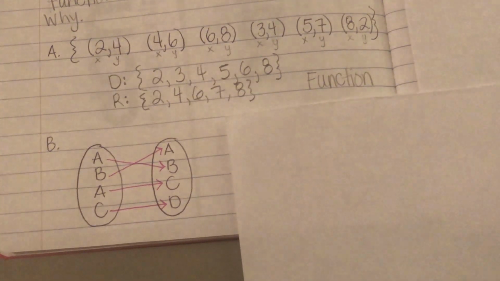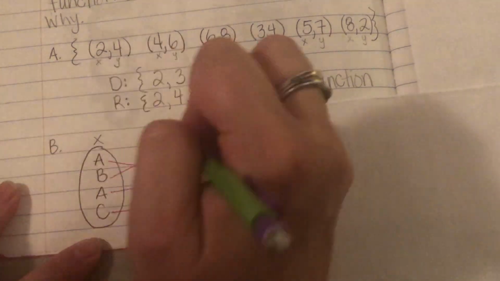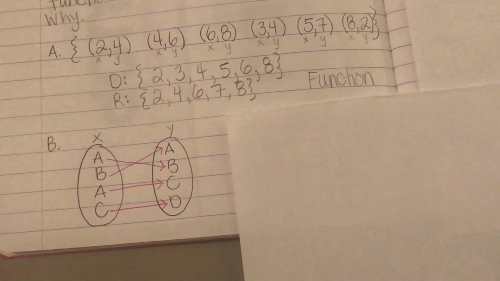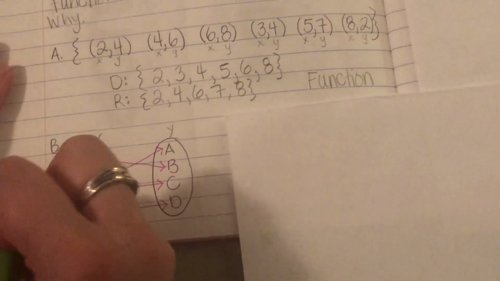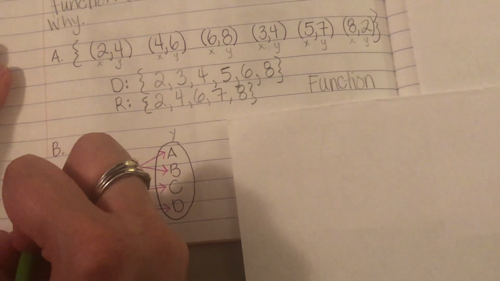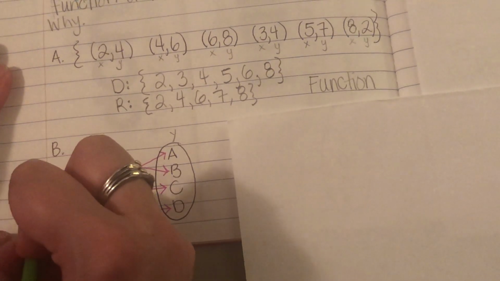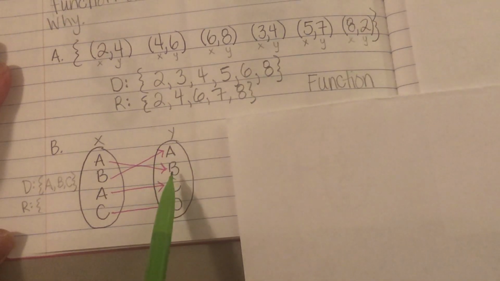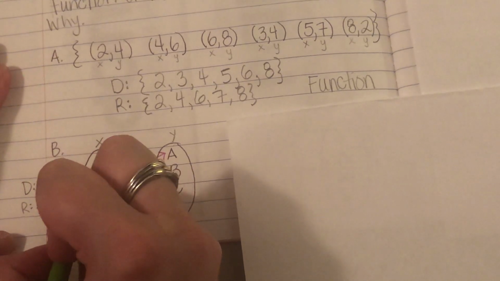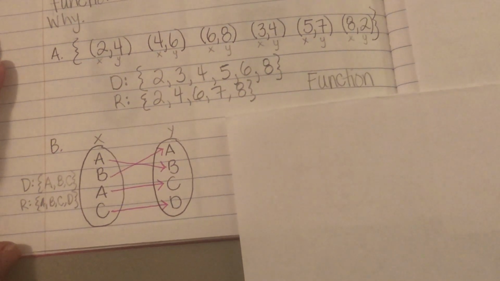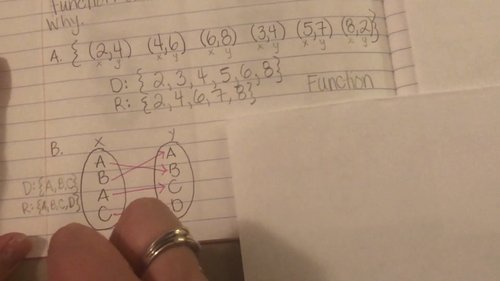There's a mapping, and you might remember seeing these in Algebra 1. Remember, this is your x, the first circle, and the second one is your y. So the domain would be A, B, and C. I'll put that over here: Domain A, comma, B, comma, C. And my range would be this one, A, comma, B, comma, C, comma, D. Is this a function? No, this is not a function.